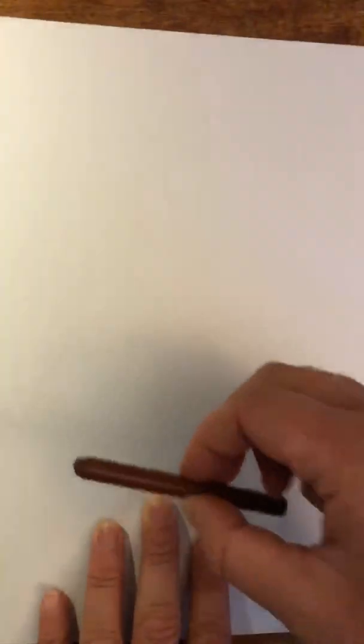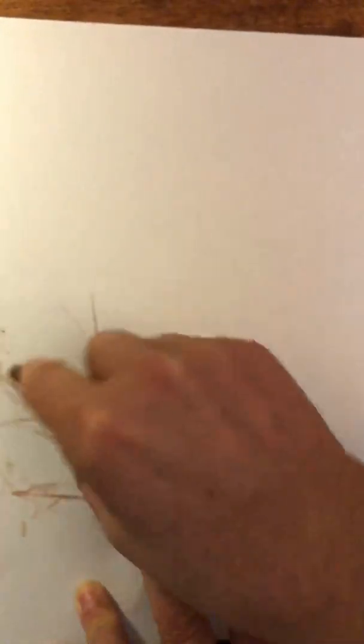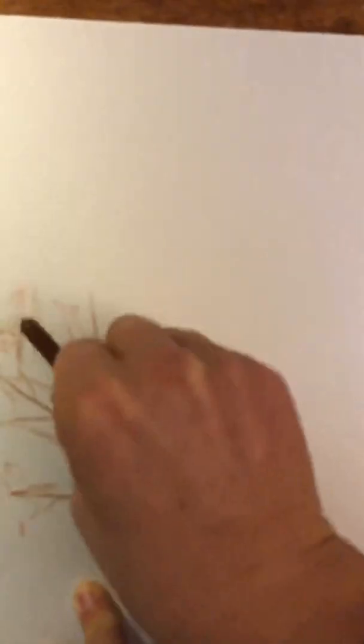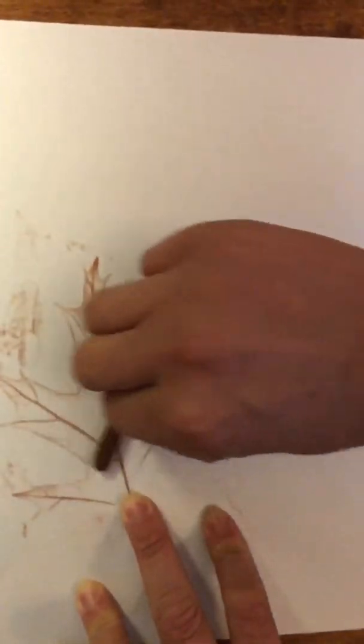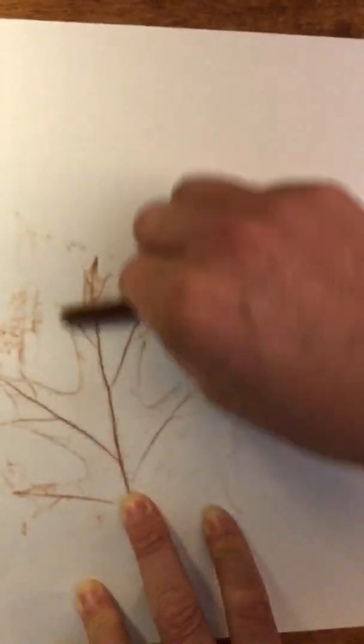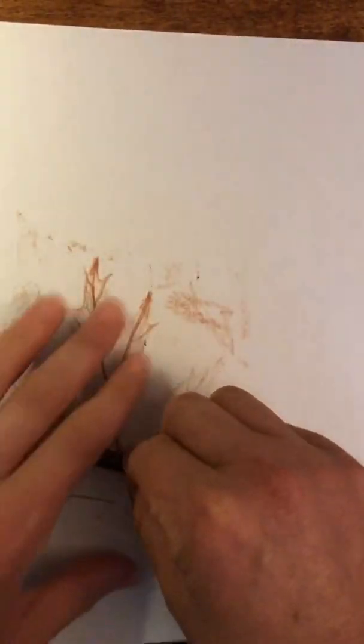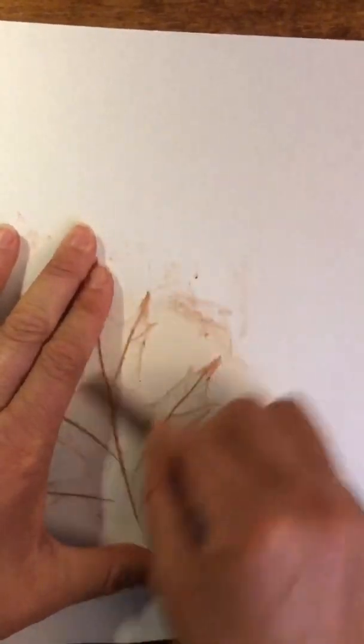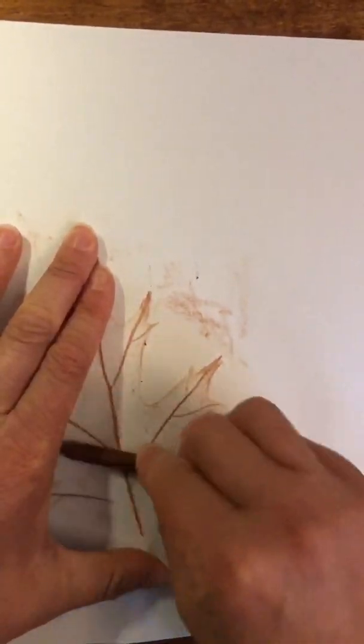And then you're going to take your crayon. I'm using a brown crayon for my brown oak leaf, and you are going to take it by the side, and you're going to rub along the side of your crayon. Sorry if the camera's shaking, guys. You're gonna try and get the whole outline of your leaf.